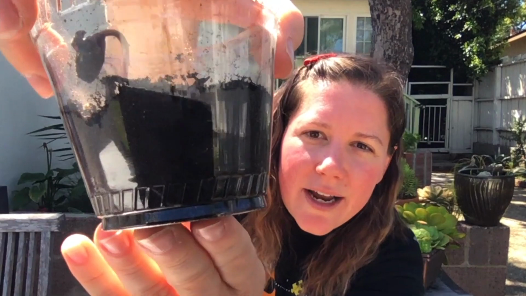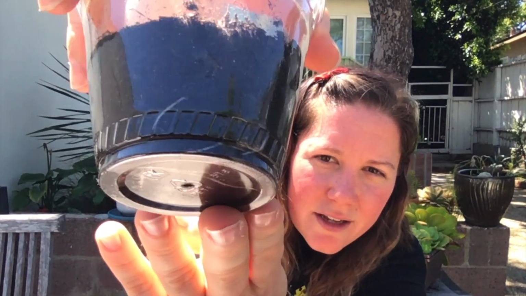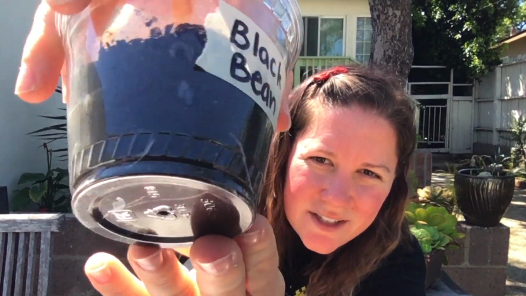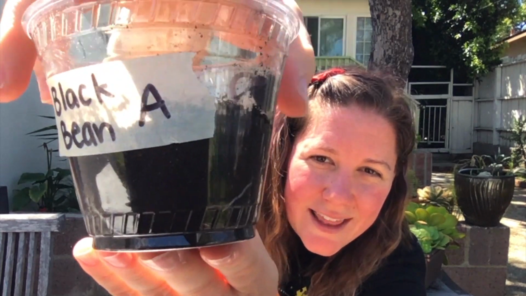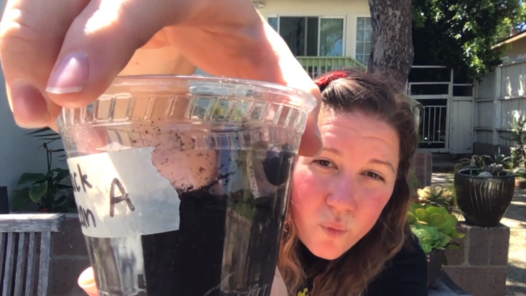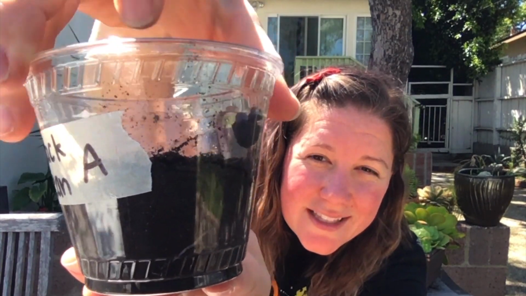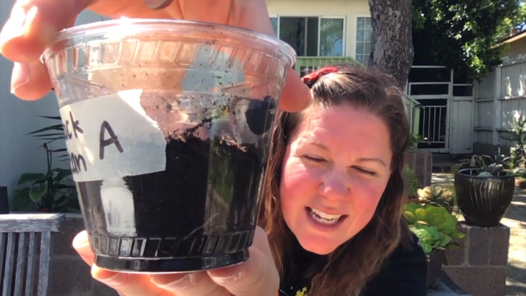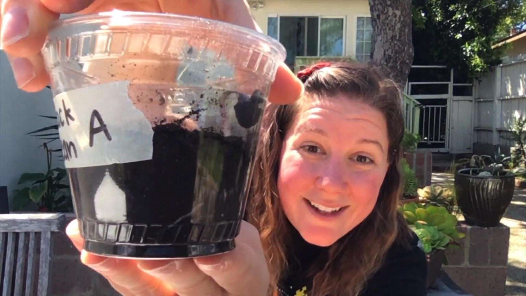And I want to show you one of our black beans. All right, now tell me what you notice. More roots? I see lots of roots too. Do you see anything else? We have one little sprout. It's starting to come up. It's still kind of in its seed, but hopefully that bean drops off soon and we get a leaf. So our seeds are coming along nicely.